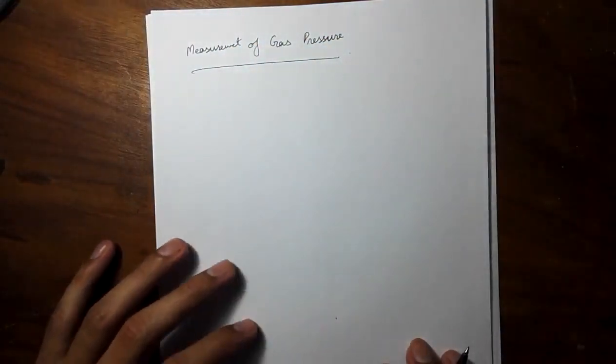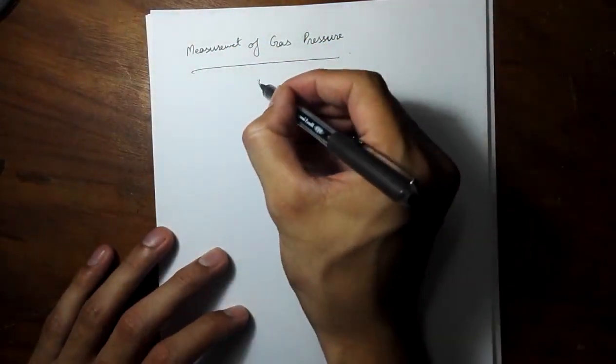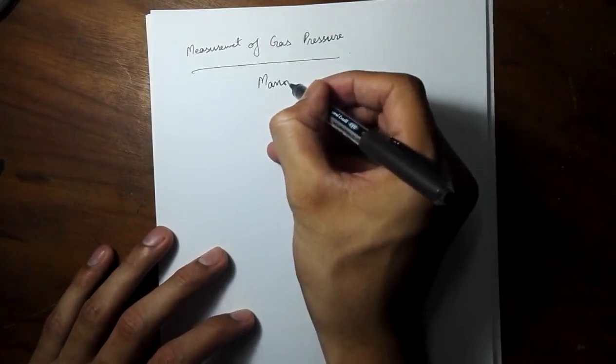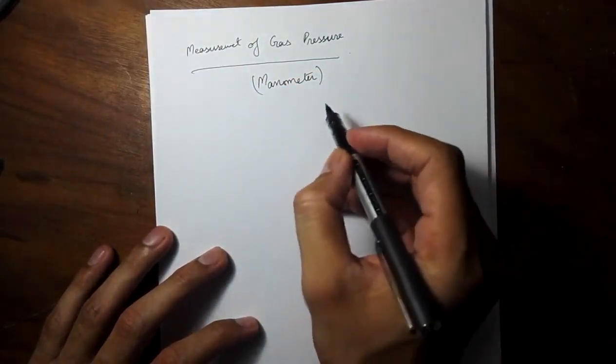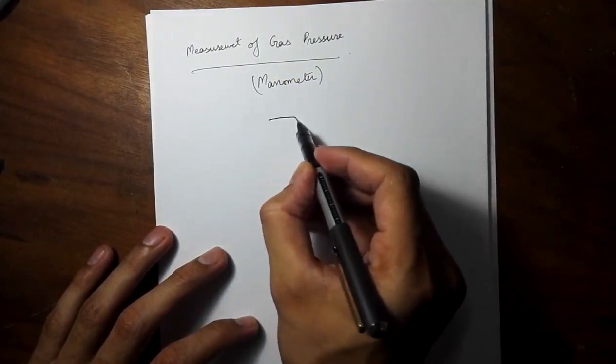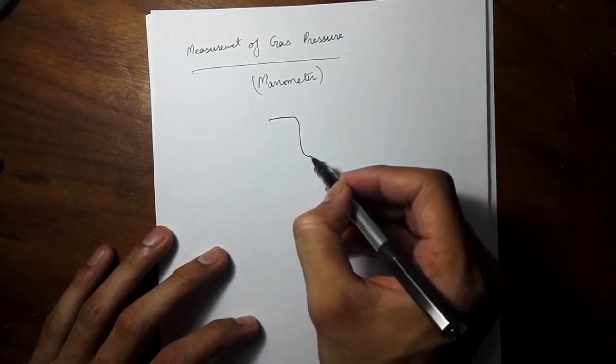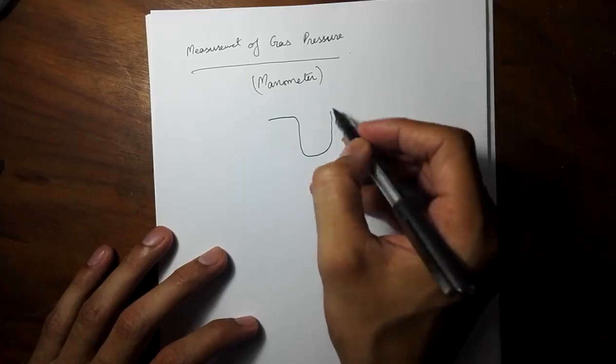How do we measure the gas pressure? We use an instrument called a manometer to measure the pressure of a gas. The manometer is like this U-shaped rod, like this.